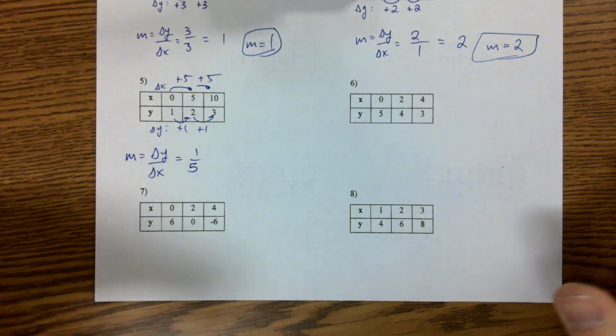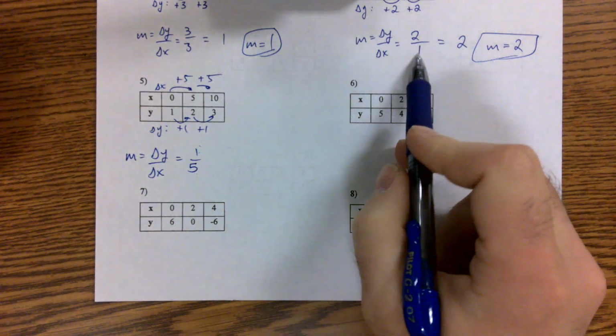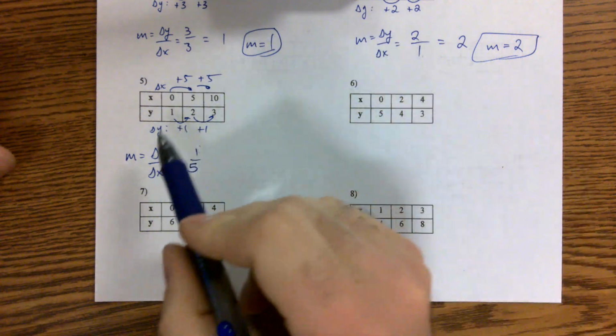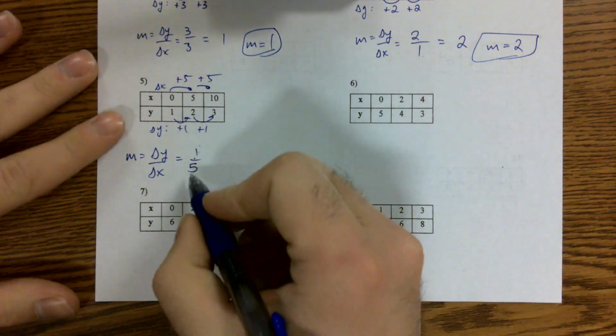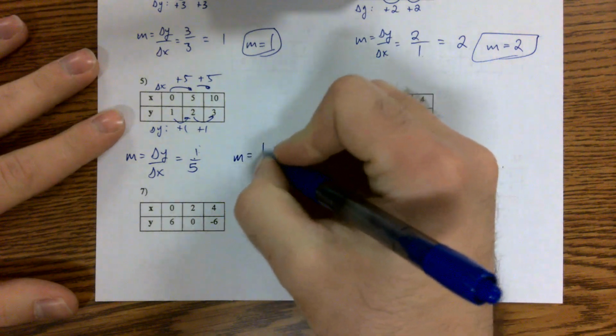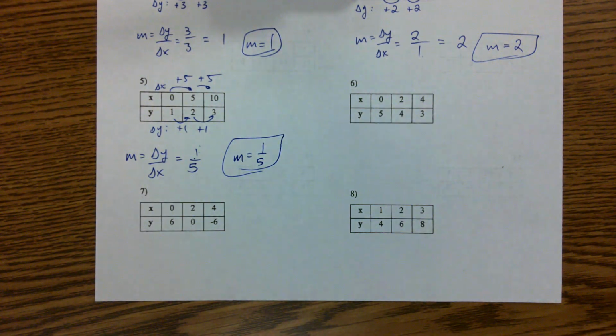Now if my 1 were on the bottom, we could get rid of it, just like we did over here in number 4. But if my 1's on top, I got to keep it on top. 1 over 5 is 1/5. All right, we keep it as a fraction. That is my slope, 1/5.